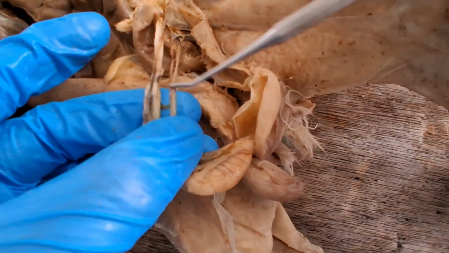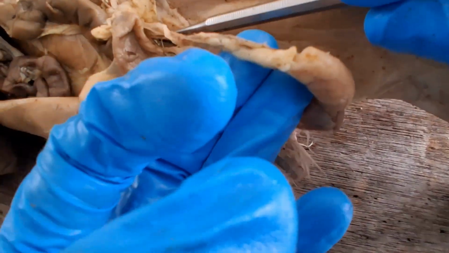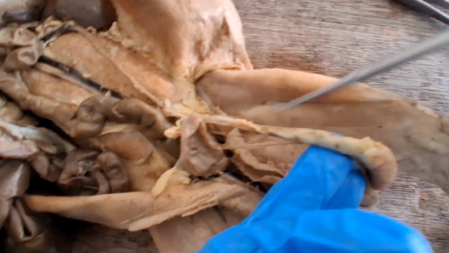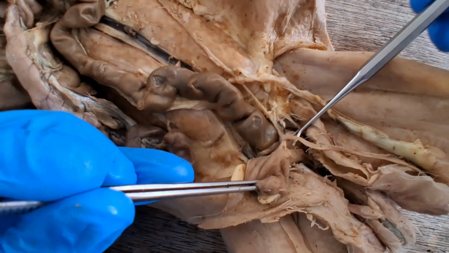Together, all of those blood vessels and ductus deferens will enter and penetrate the abdomen and will emerge here in the abdominal cavity.